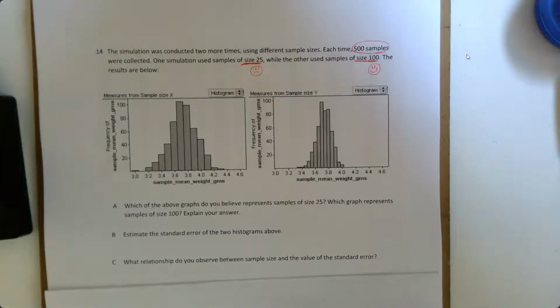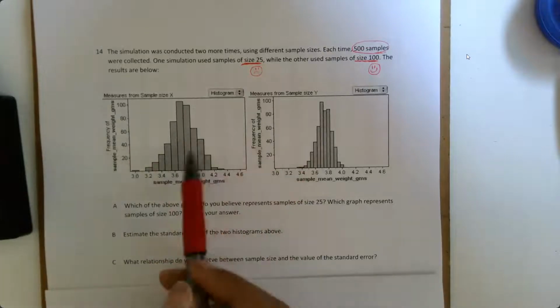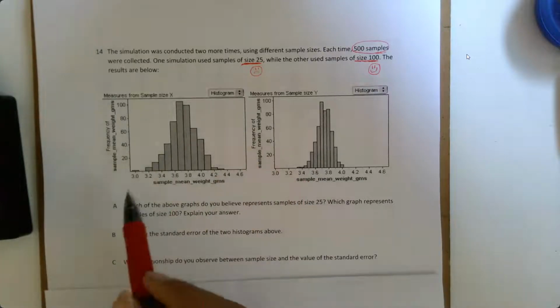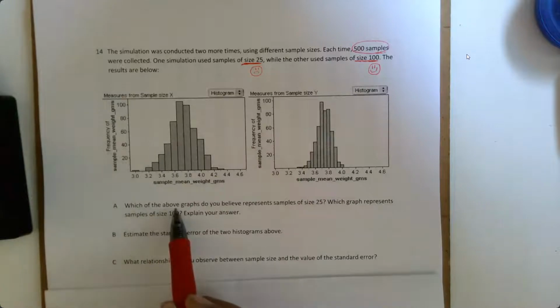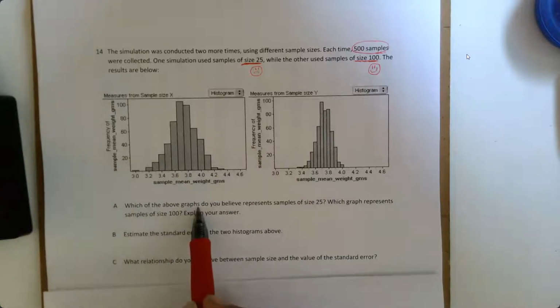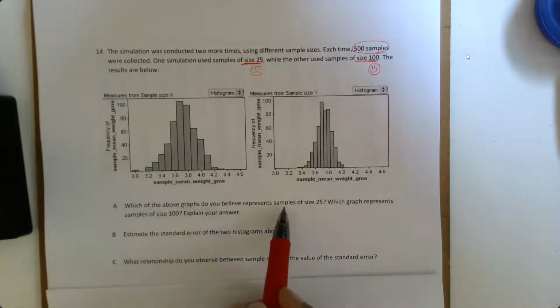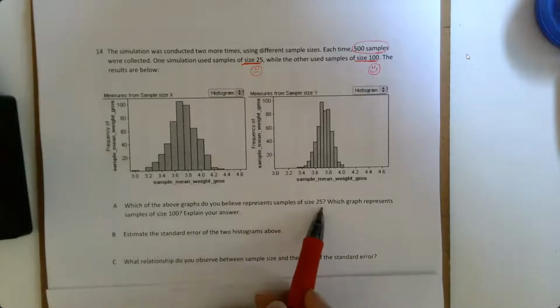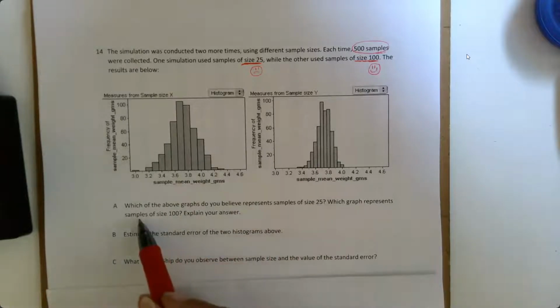Okay, perfect. So these are our simulations. A, which of the above graphs do we believe represents samples of size 25 and which one represents samples of size 100?